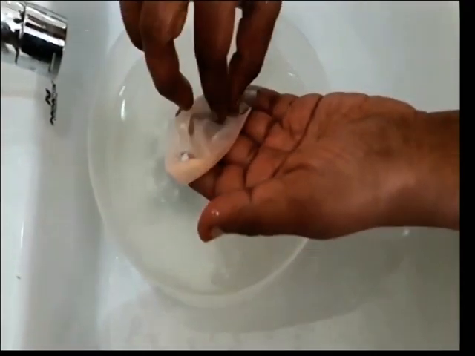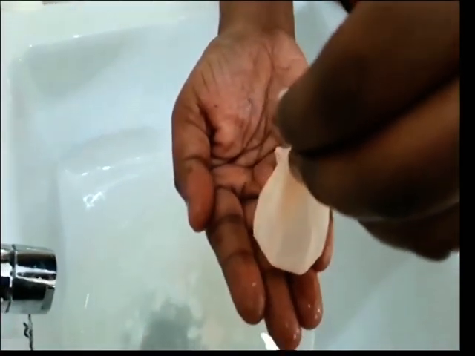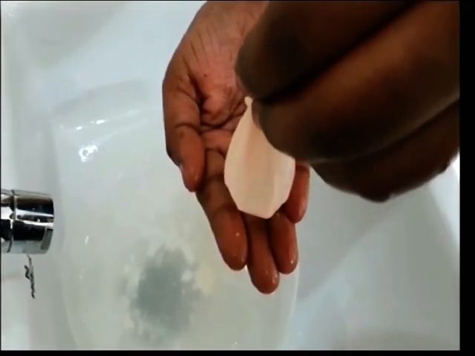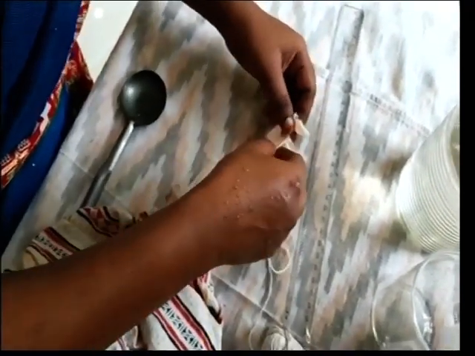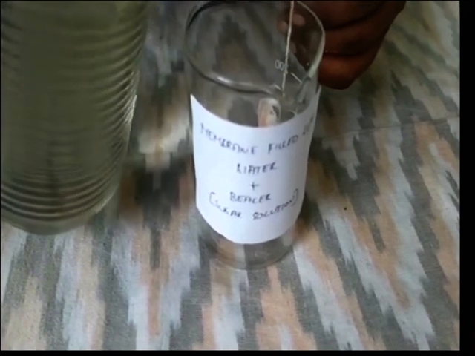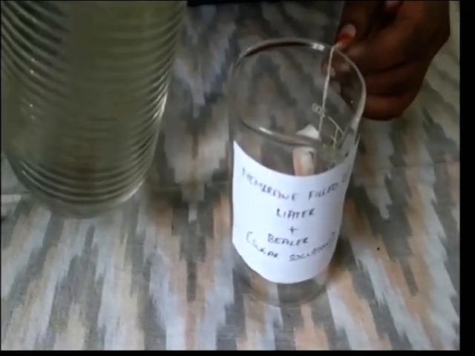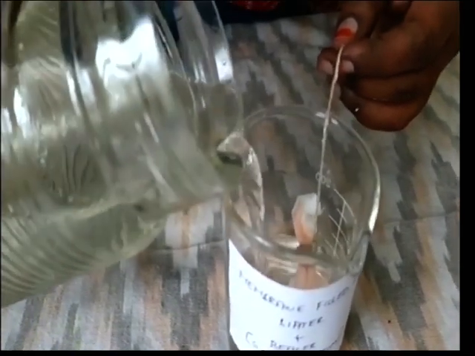Now in this membrane I will fill tap water. Now children, the egg membrane is filled with fresh water. Tie this membrane with thread. Now I have placed this egg membrane filled with tap water. I have made sugar solution. Now the beaker has sugar solution. The membrane has fresh water.